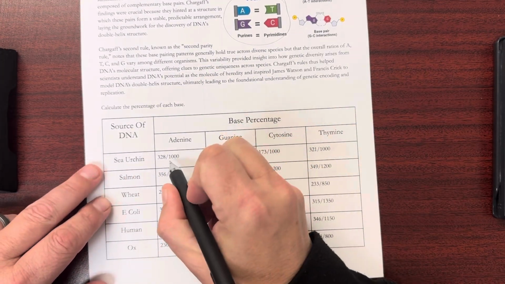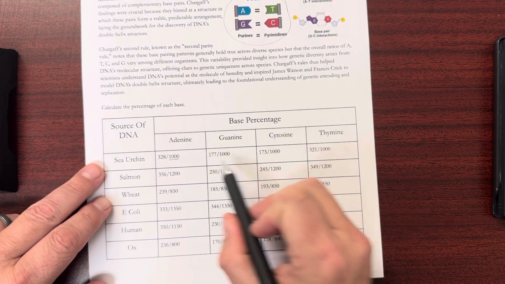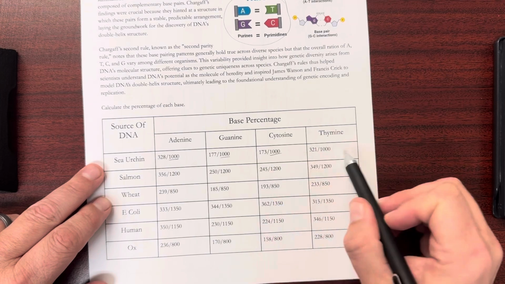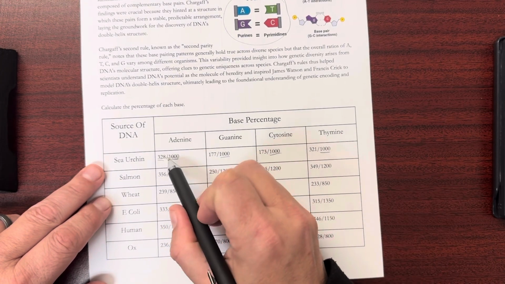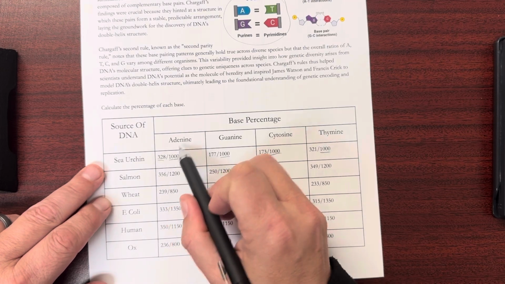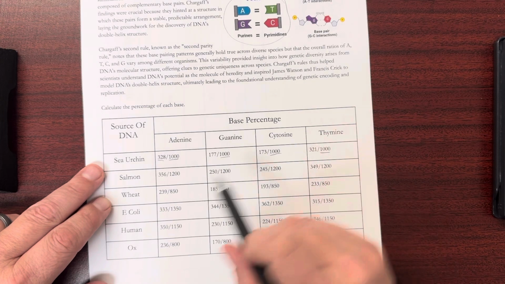And what I have is just a total count. You see 1,000. So this is representing 1,000 base pairs, right? And then we have a number for how many of each one. So of that, 328 were adenine, 173 were cytosine.